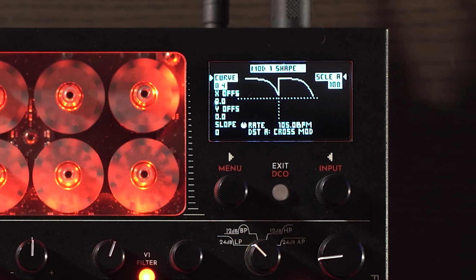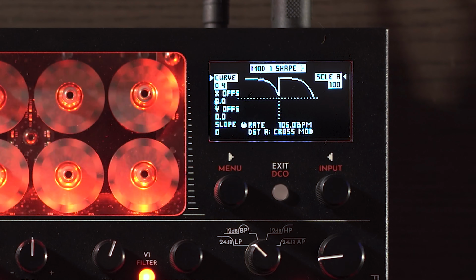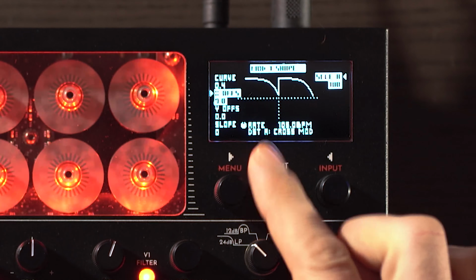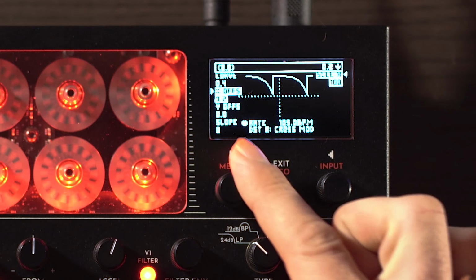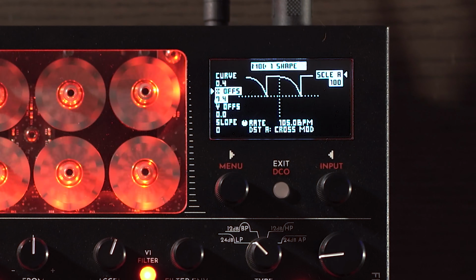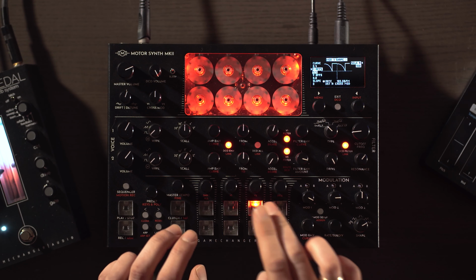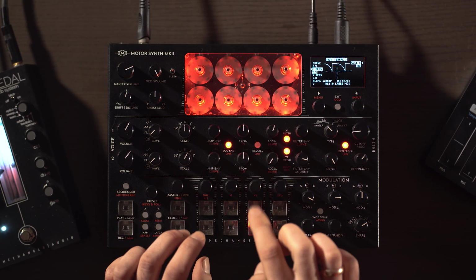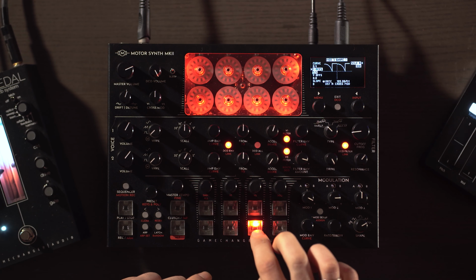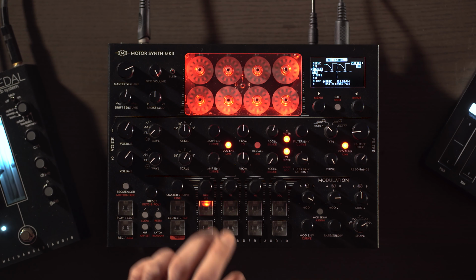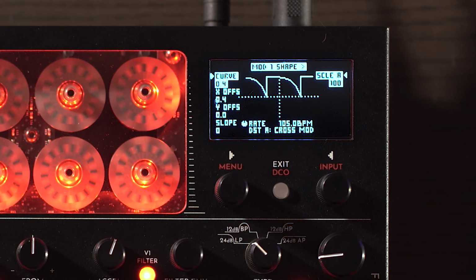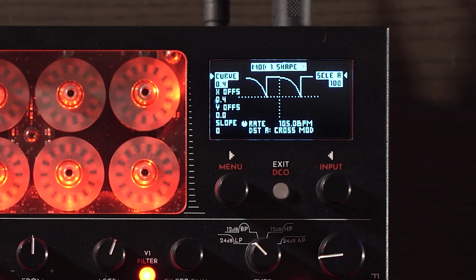The waveform starting position can be controlled in the mod shape screen with the parameter called x-axis offset. The curve parameter allows us to change the curvature of the waveform.